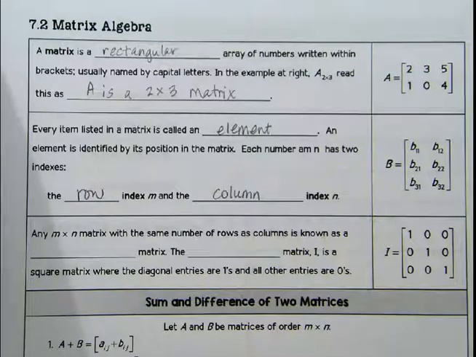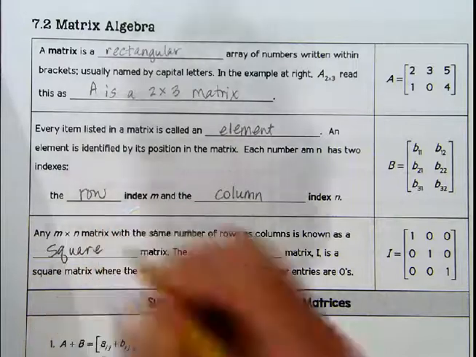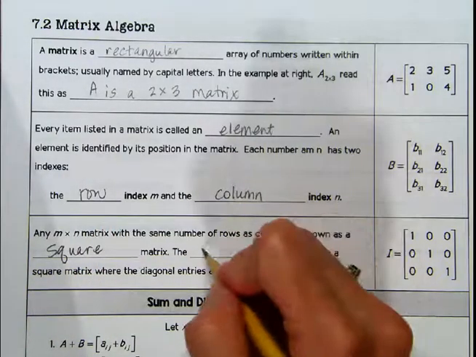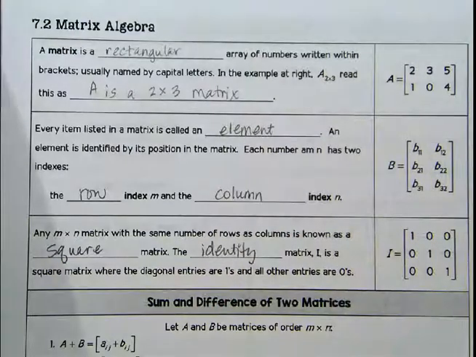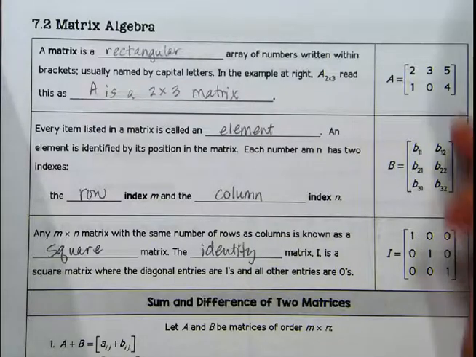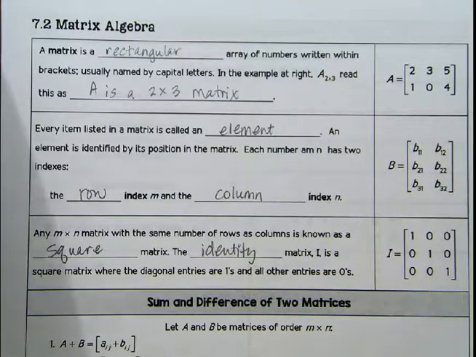Any M by N matrix with the same number of rows as columns is known as a square matrix. The identity matrix, I, is a square matrix where the diagonal entries are ones and all other entries are zero. And you can see that here. You see how they're all listed. Okay, that's what it means.